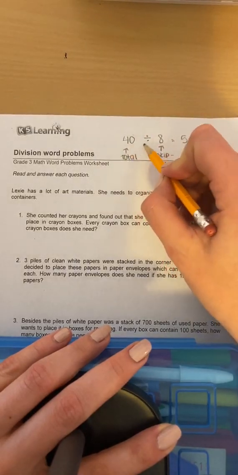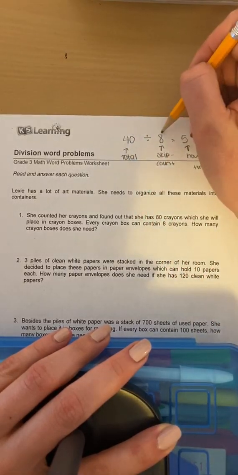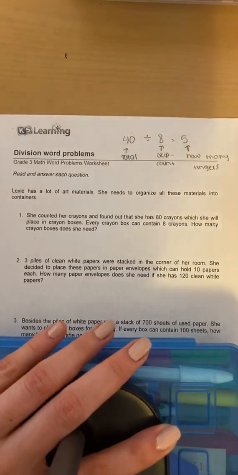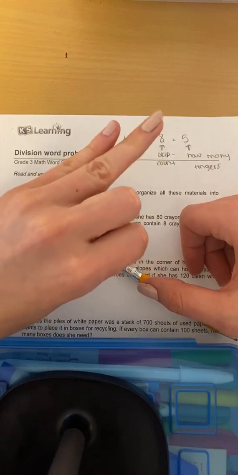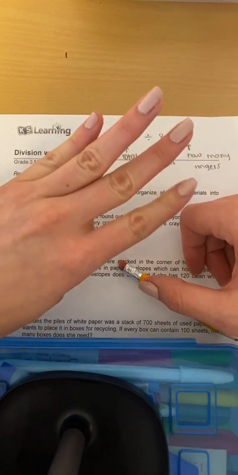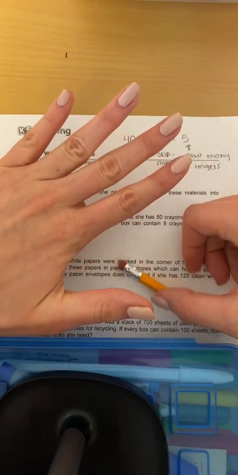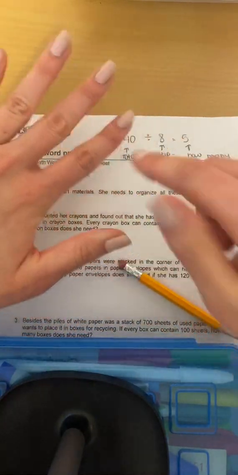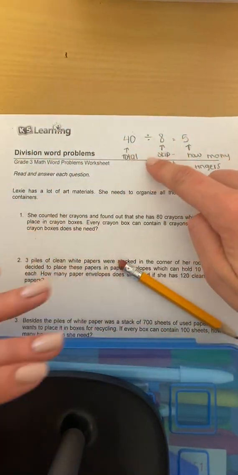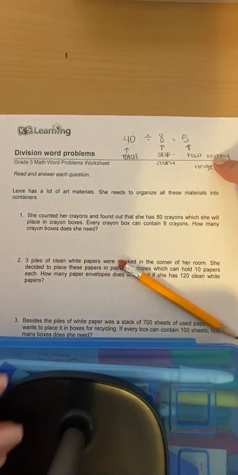So here we have 40 divided by 8. They're asking how many times can 8 fit into 40? So we would skip count on our hands by 8: 8, 16, 24, 32, 40. It took me 5 fingers. I skip counted by 8 5 times to get to 40. So 40 divided by 8 equals 5.